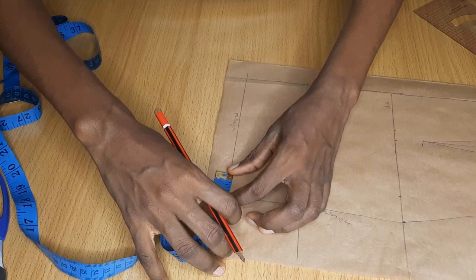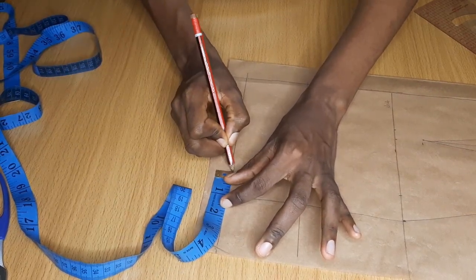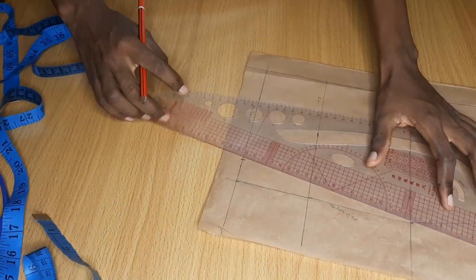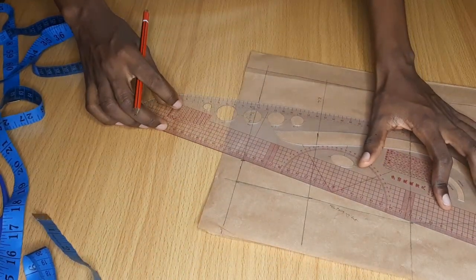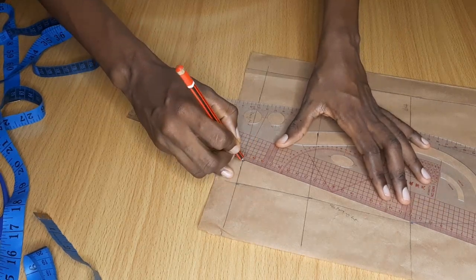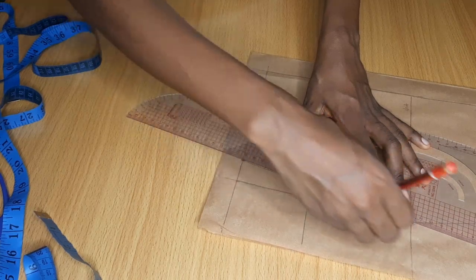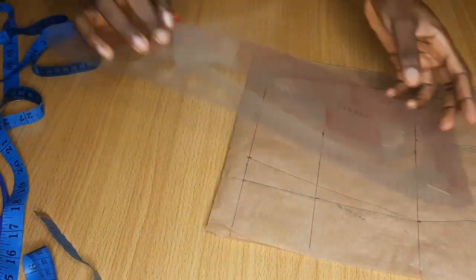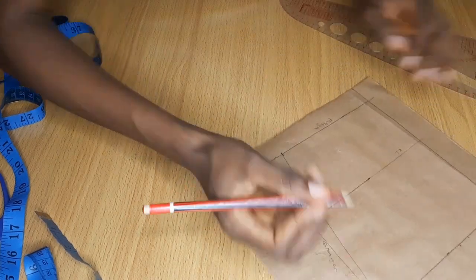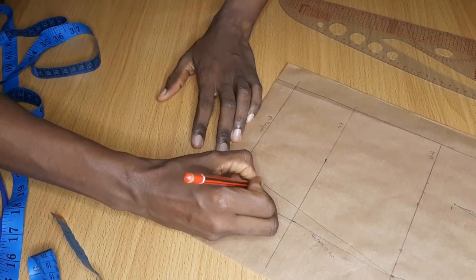I'm going to deduct it by 1 for this pattern. This will serve as a pencil.